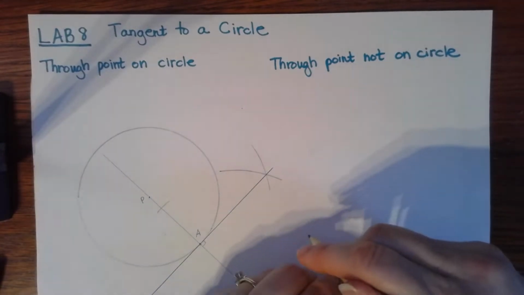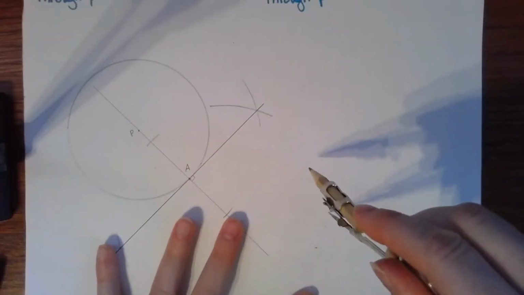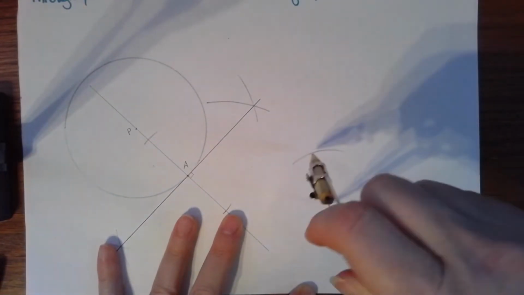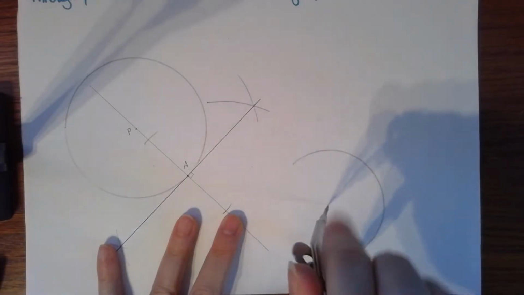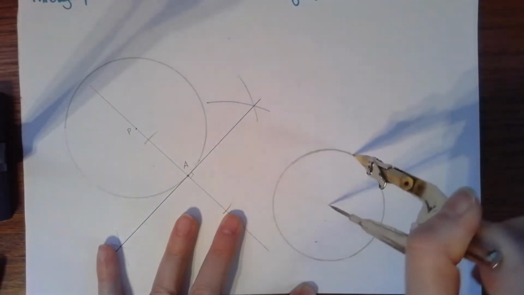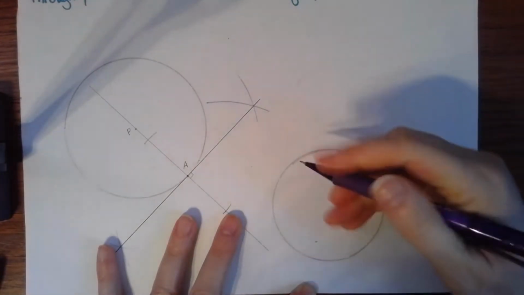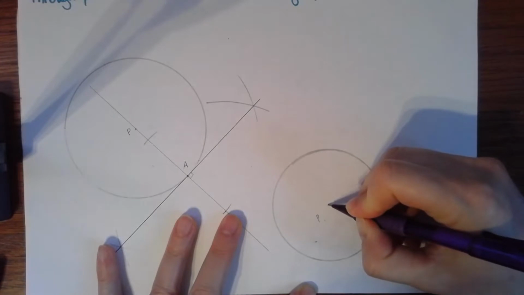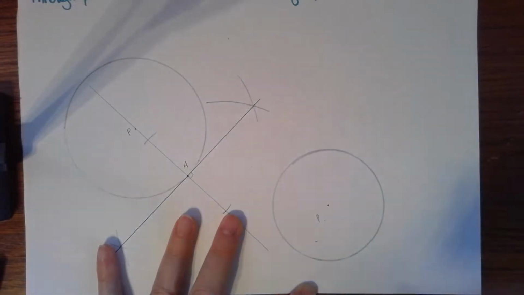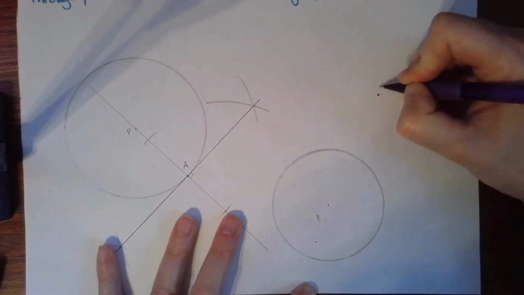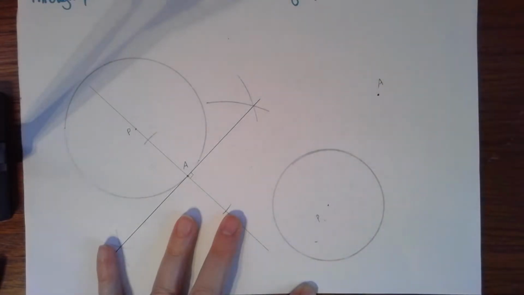So I'm going to draw a circle. Let me make sure you can see it. Alright, so I got my circle. Again, I'm going to call it circle P. And this time I'm going to choose a point out here. So point A is not on the circle.